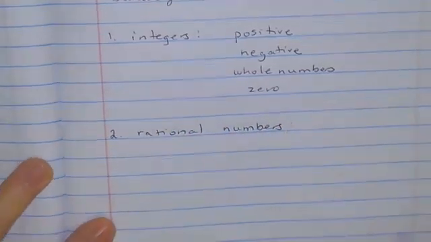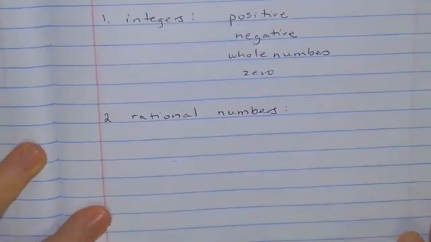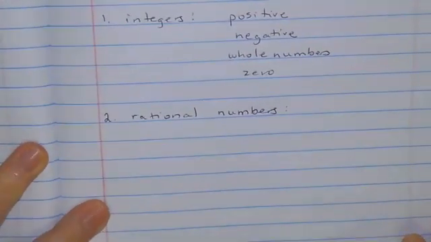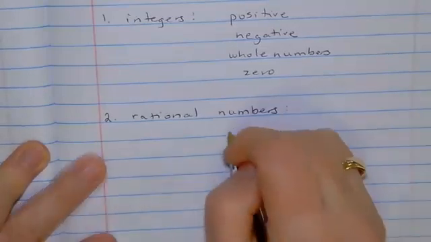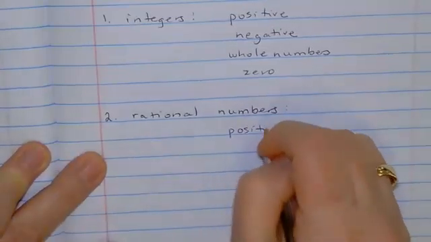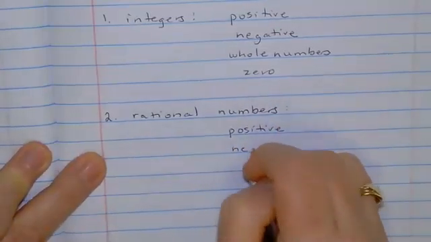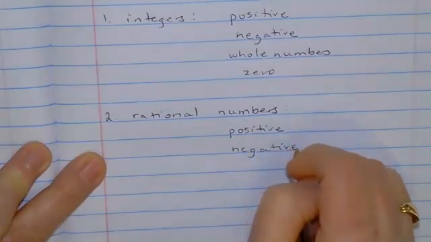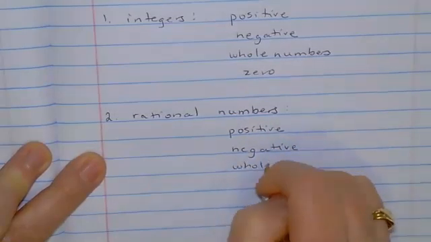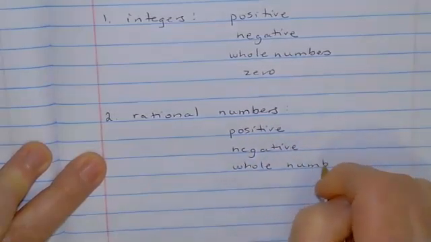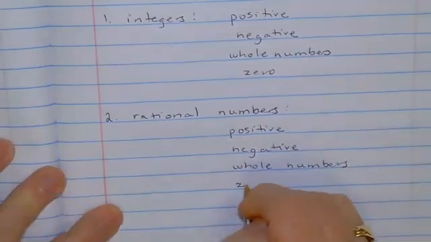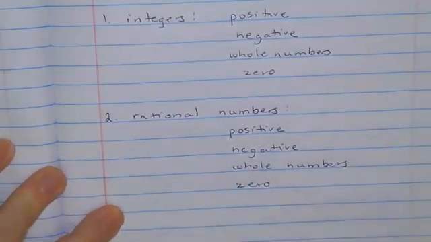And I'm going to describe rational numbers for you. So I'm going to start that list. And I want you to tell me what you notice. What do you notice, Izzy?